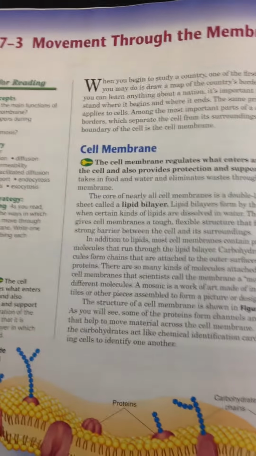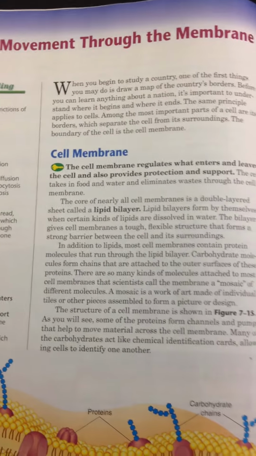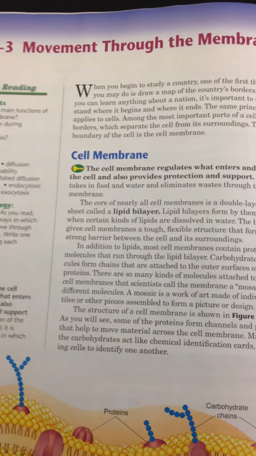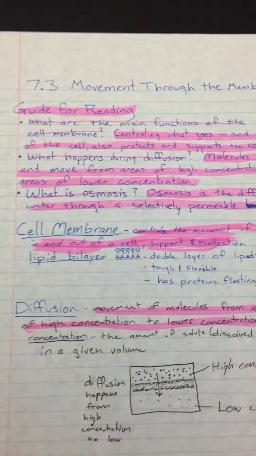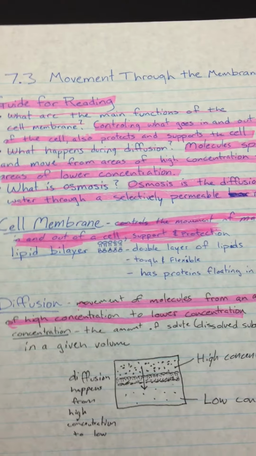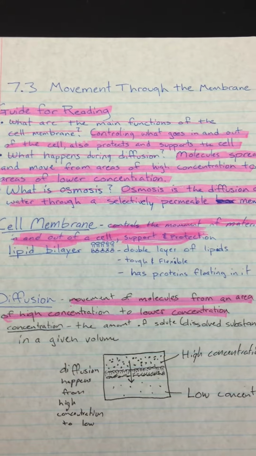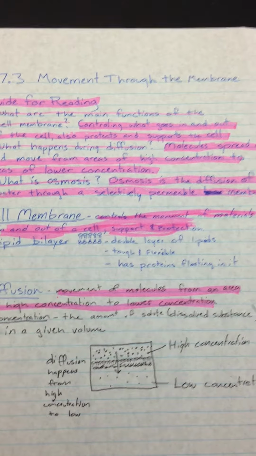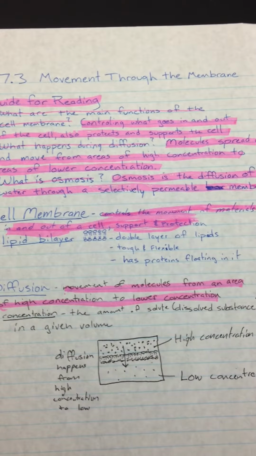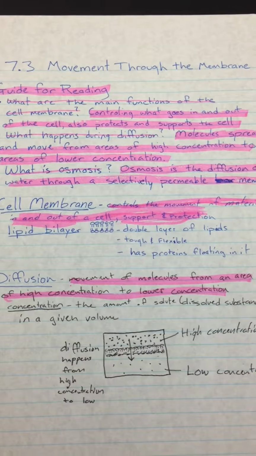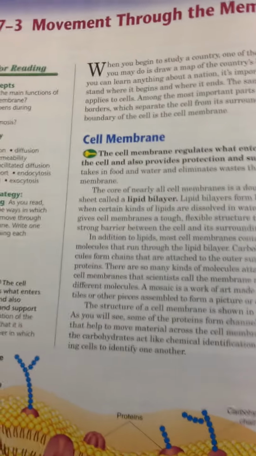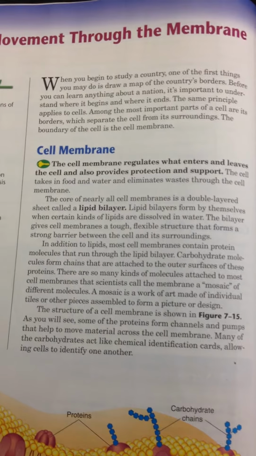Looking at the text, it has cell membrane as a heading. That means that that's really important. So I put that into my notes and I underline it. And then when I wrote about the cell membrane, I noticed, hey, this is one of the key concepts of this chapter. So I highlighted it again. Say, hey, the cell membrane controls the movement of materials in and out of the cell and also supports and protects.